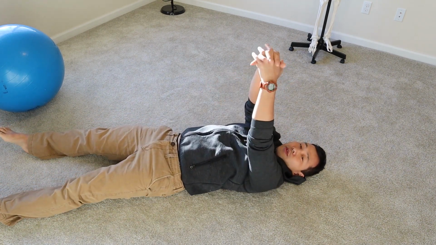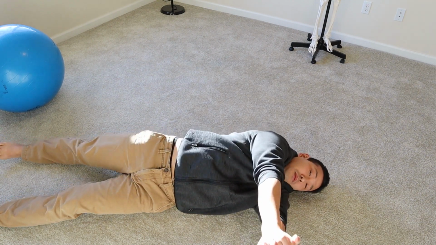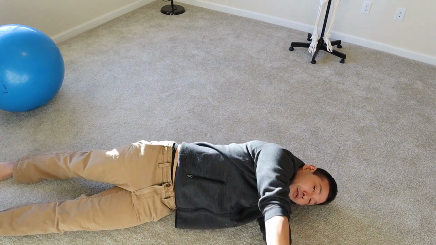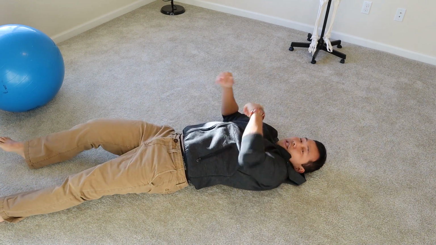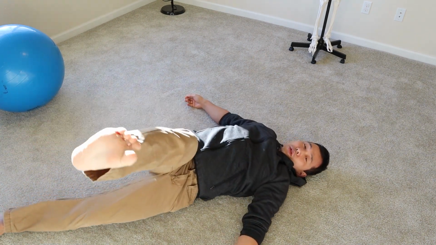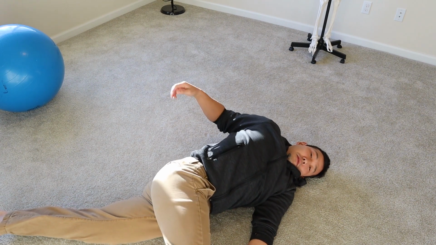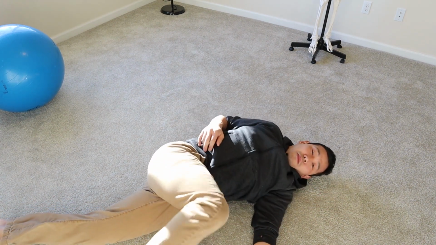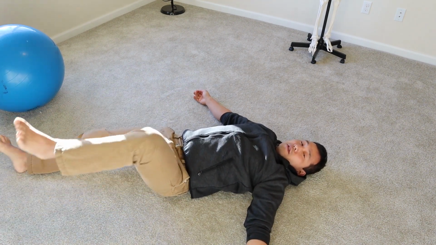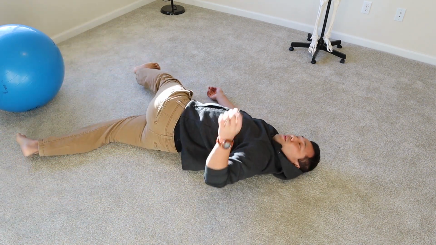I can do it with the hands reaching over here to the side, going over to the other side. I can also do reaching a leg across and rolling over to the side and coming back, reach over.